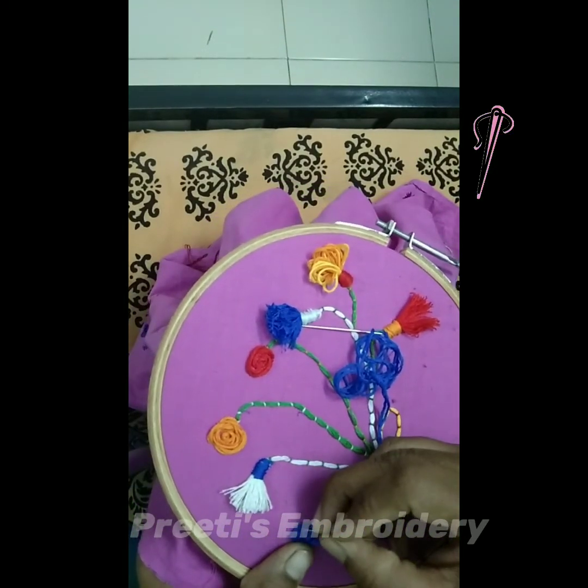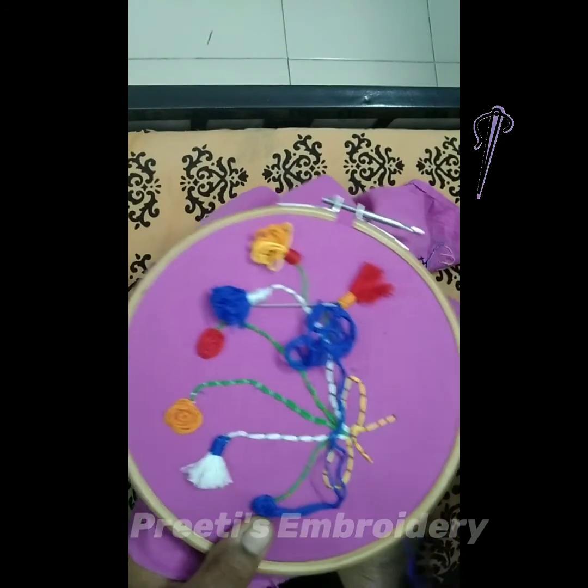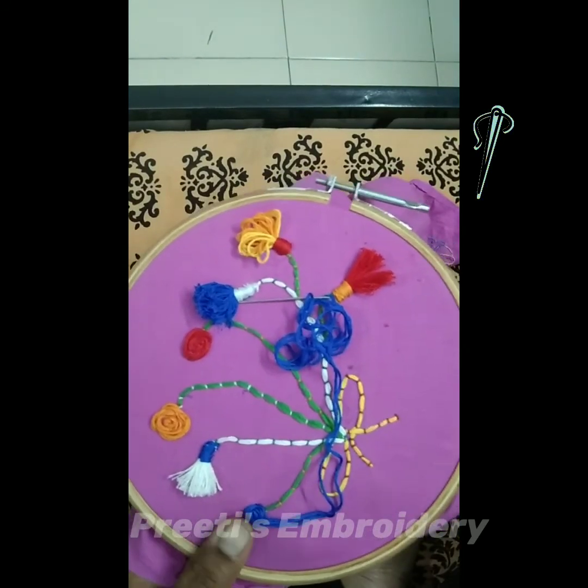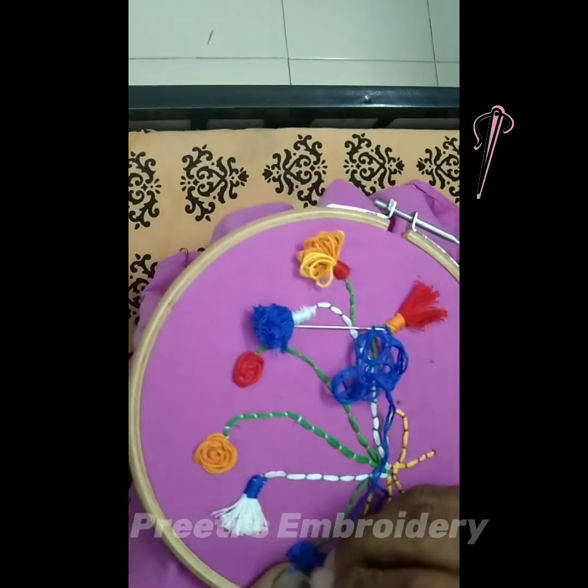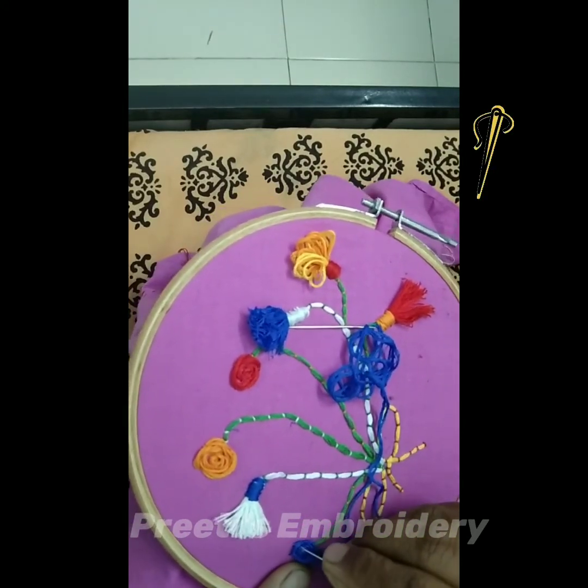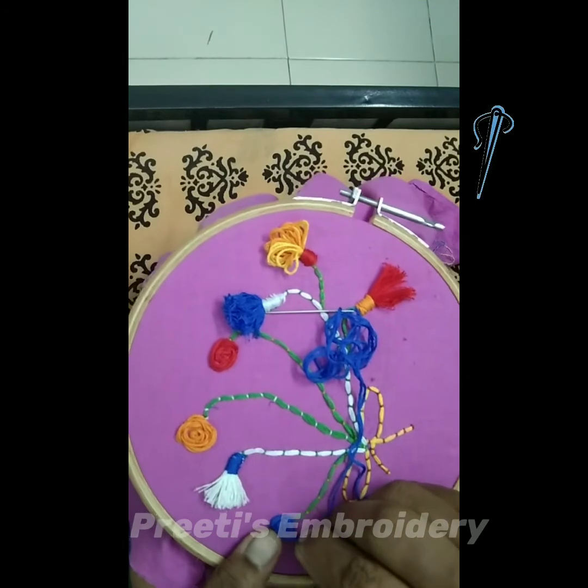We are not supposed to pull, we have to take it very loosely. We have to loosen the thread. The 6 strand thread has to be kept loose.